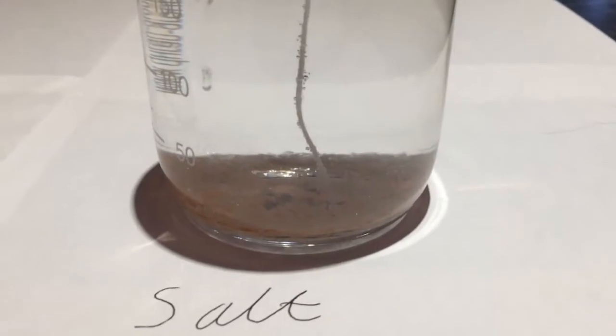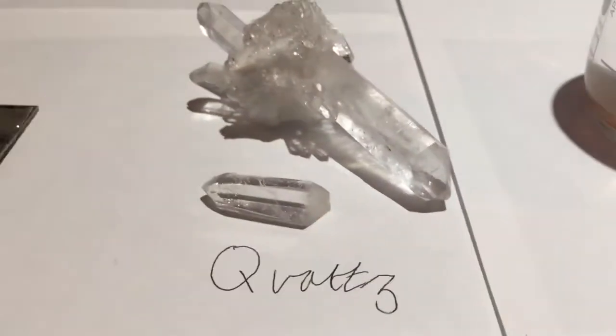Hi everyone, today we're going to be talking about how crystals normally show the pattern of their atomic structure in their shape. Here are all the ones we're going to be looking at today.